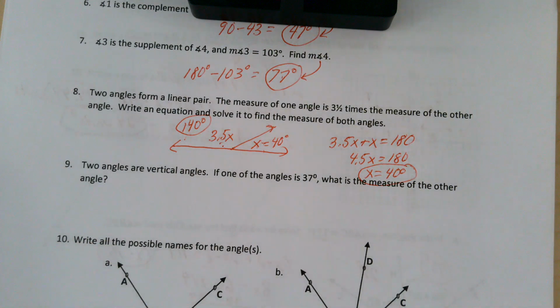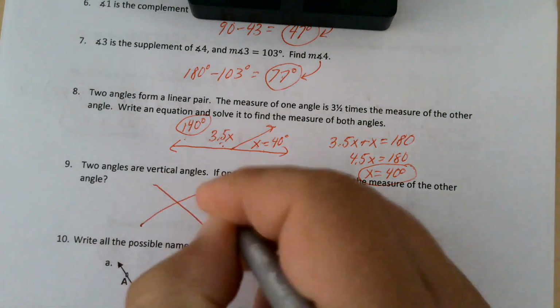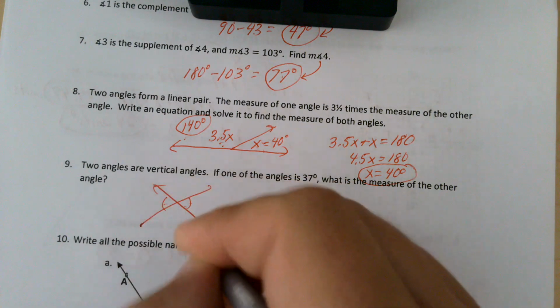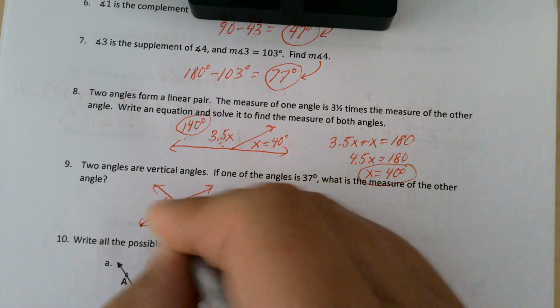So now this question, super easy. Two angles that are vertical angles. So vertical angles, like here is an example of a pair of vertical angles.